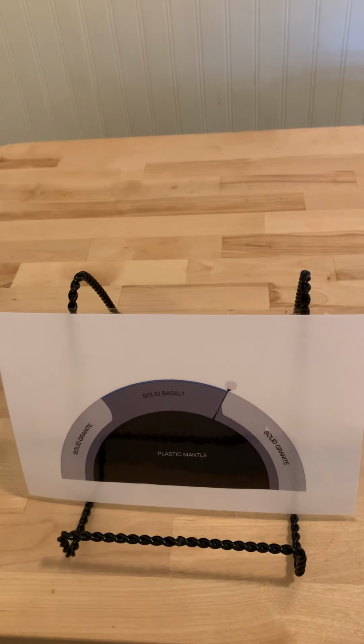Most of the time, we are not even aware of these movements of the Earth's crust. We just see the results. Wow. Let's take a look at this.